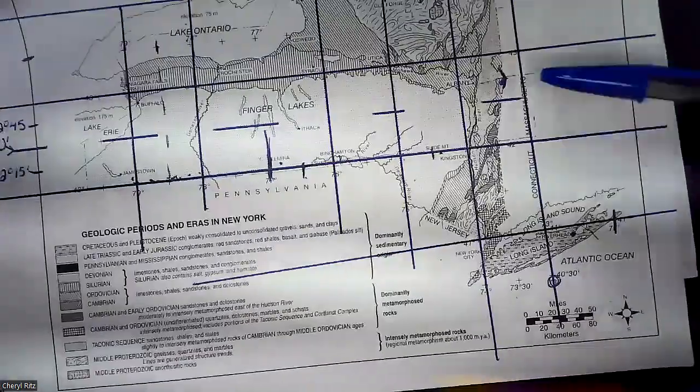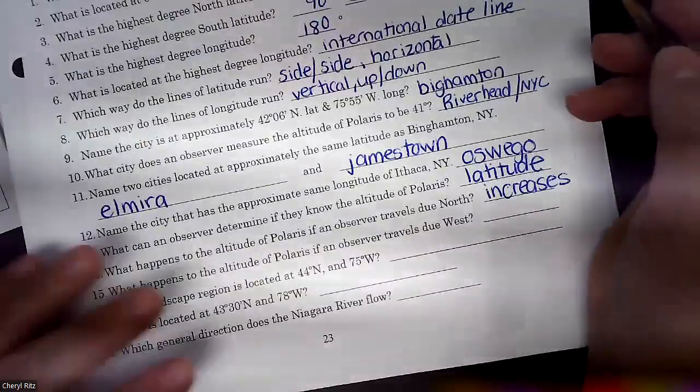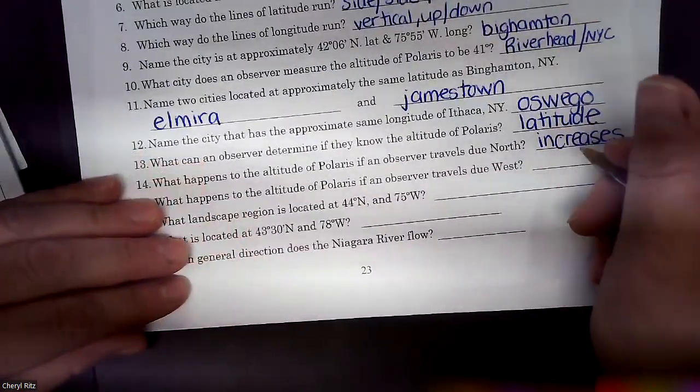Due west, what happens to your latitude? So when you go due west, latitude stays the same. Whatever happens to latitude happens to Polaris.